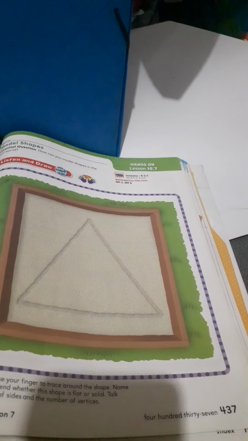Okay, this is the last exercise. And with your finger, one finger, you can trace your triangle. 1, 2, and 3. How many sides do we have? 3 sides. Okay. This is page 437. Don't forget that. Okay. If you want, you can paint this. Continue with the next page.